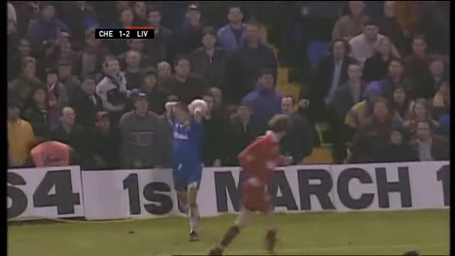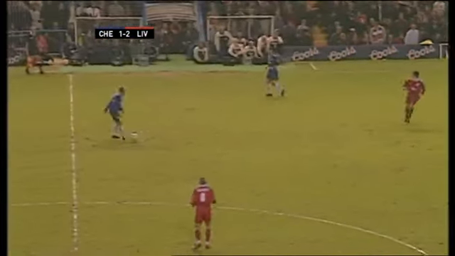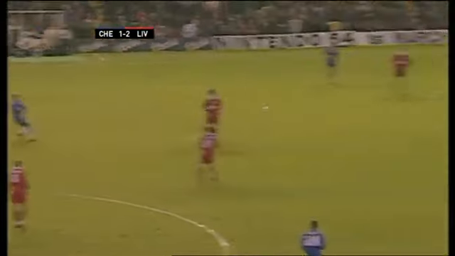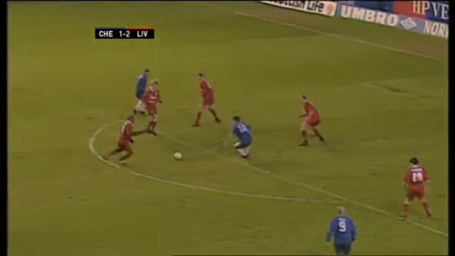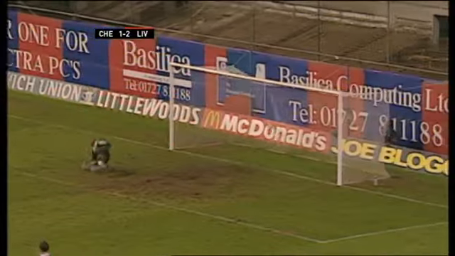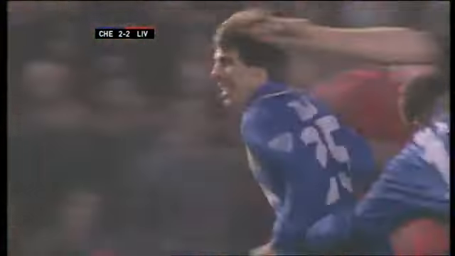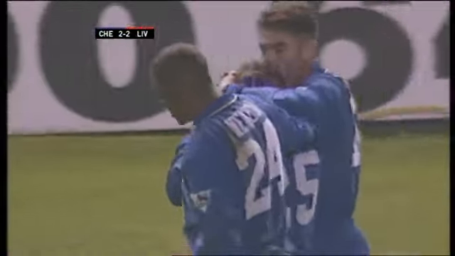Well, McManaman's convinced that Liverpool are going to get the throw then. Frank Leboeuf. Good ball. Petrescu. Unlucky, but they kept it with Zola. Brilliant! Absolutely brilliant goal by Zola! And Chelsea have drawn level in the space of 12 minutes in the second half.